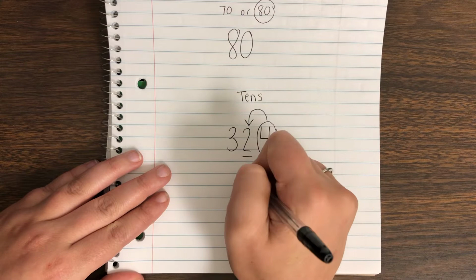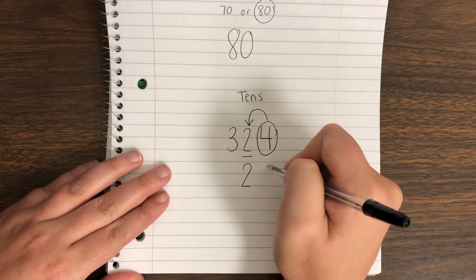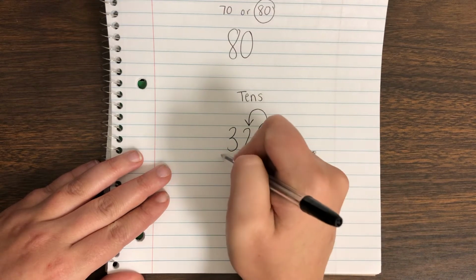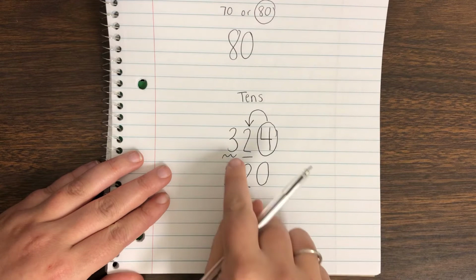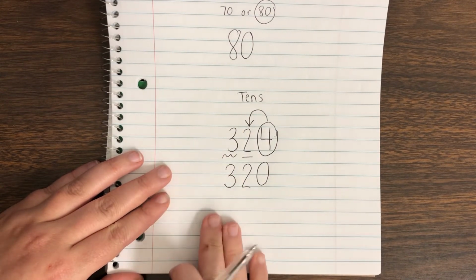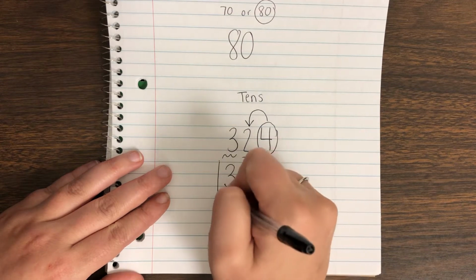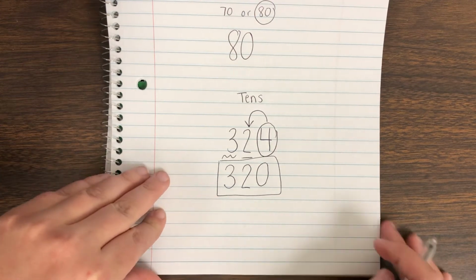We're going to let the 2 rest, which means we're going to leave it the same. It's going to stay at 2. The 4 is circled, so it's going to become a 0. And we're just going to drop this 3 straight down because I did not have to bump this number up to the next hundreds. So this 3 is just going to stay the same. 320 would be our answer. And that is how you round numbers to a 3-digit number, especially in the tens place.